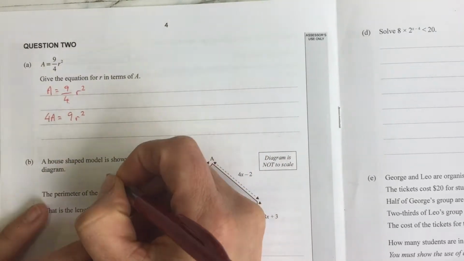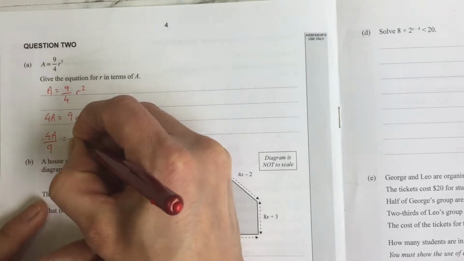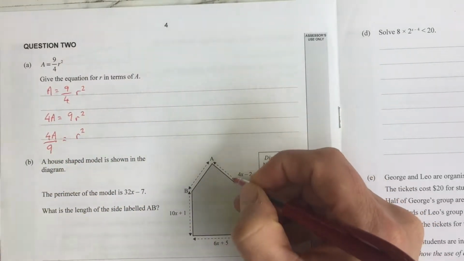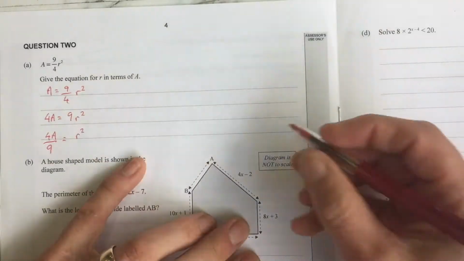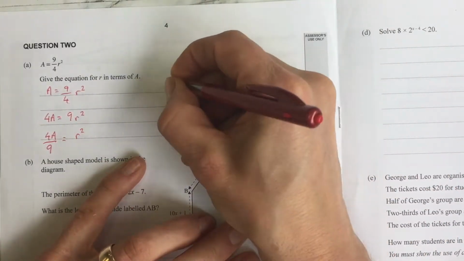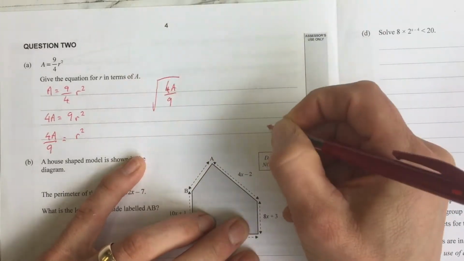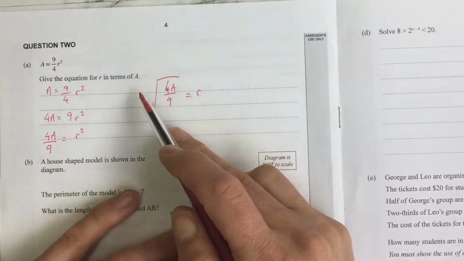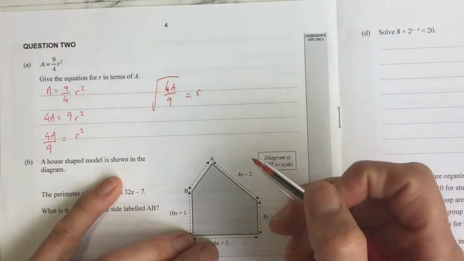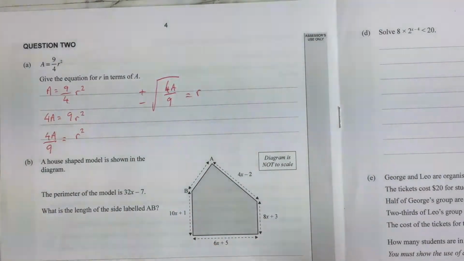So then I can move my 9. 4A divided by 9 equals R squared. And finally, I need to square root both sides to get rid of the squared. So 4A over 9 square rooted equals R. And there's no context in this question, so we don't know whether this is plus or minus, so we should write plus or minus there.